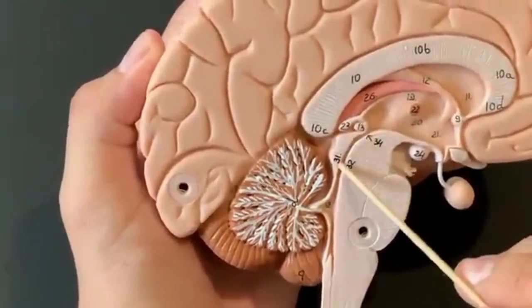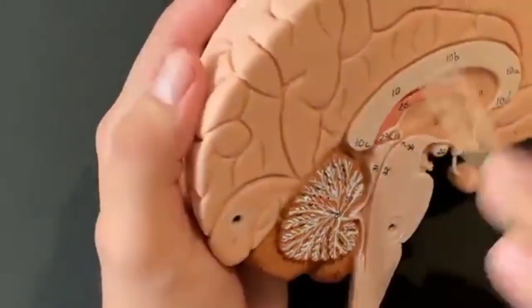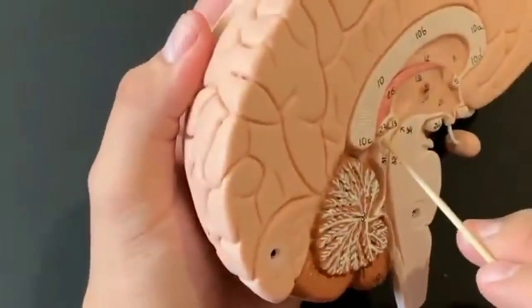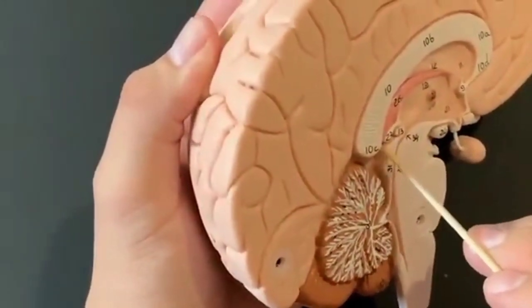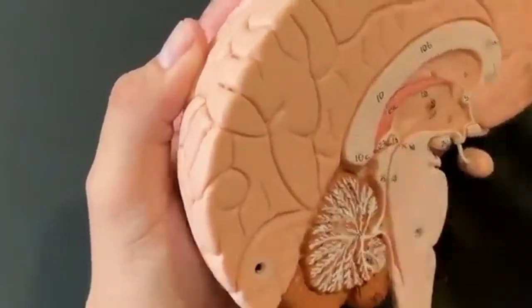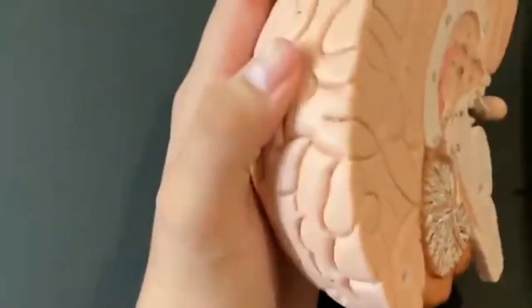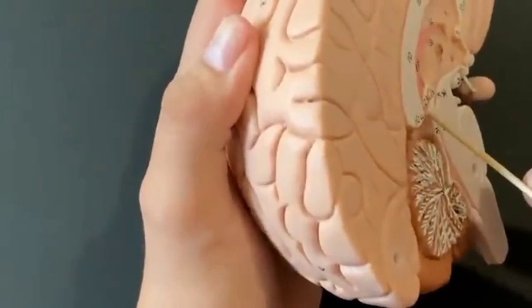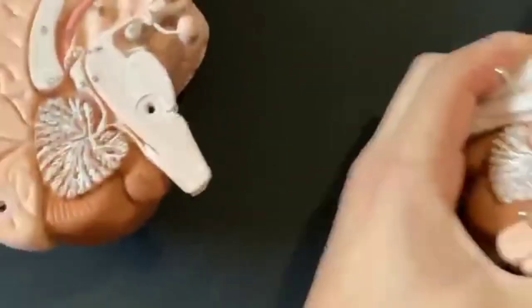So as we're going down right here, you're gonna see this structure right here. So you have one bump and one bump at the bottom. If I put these halves together, you should be able to appreciate that there's one bump on the top on this half and another bump on the top on this half.